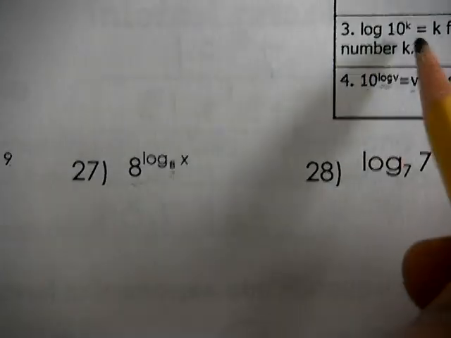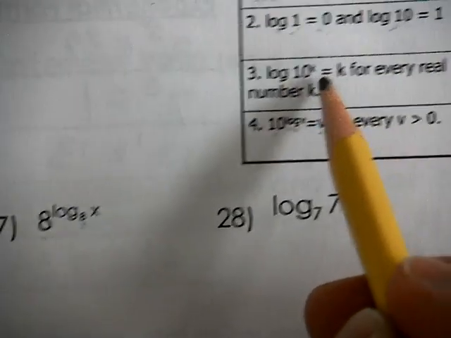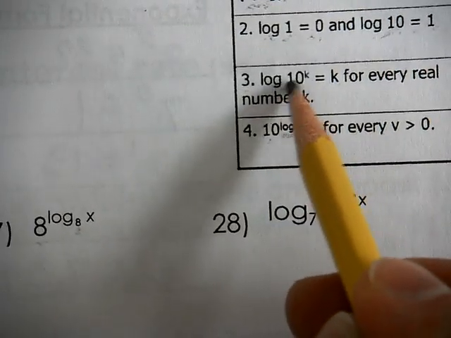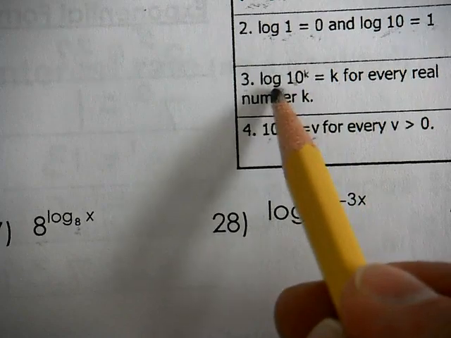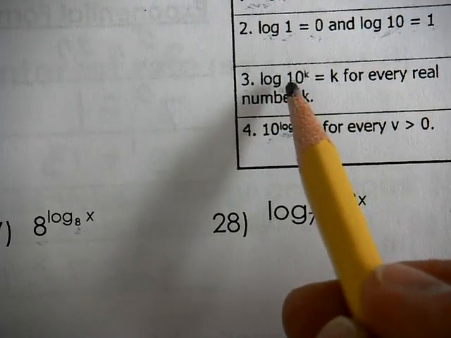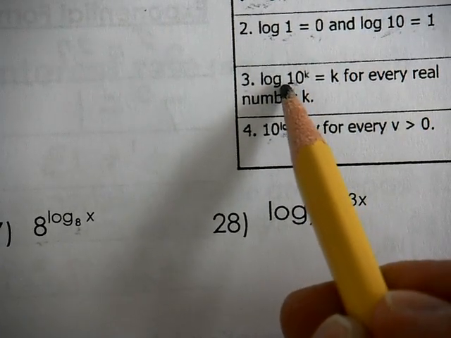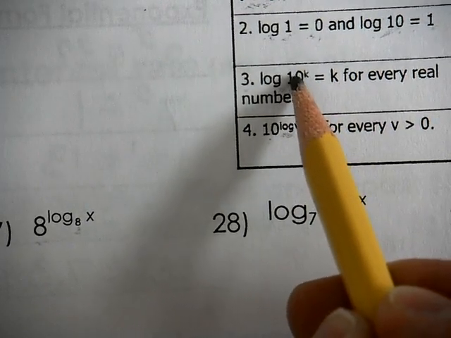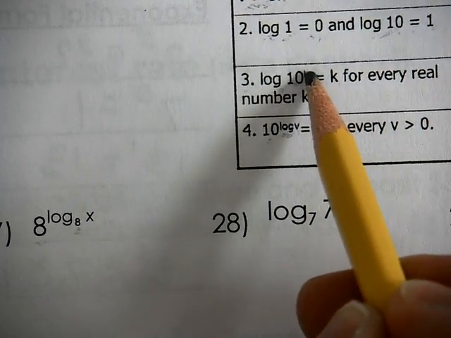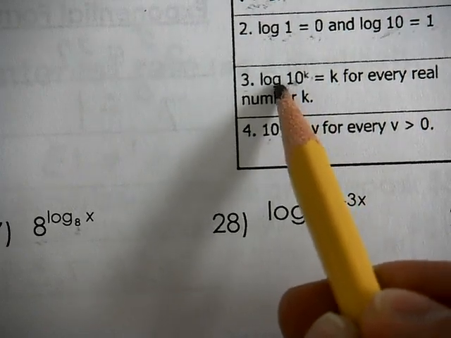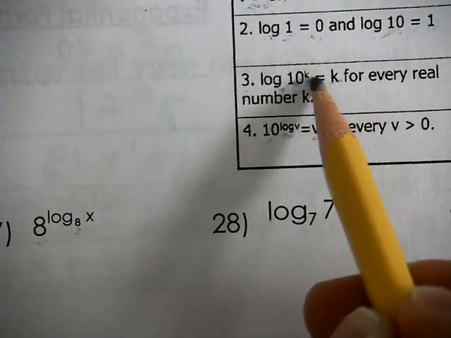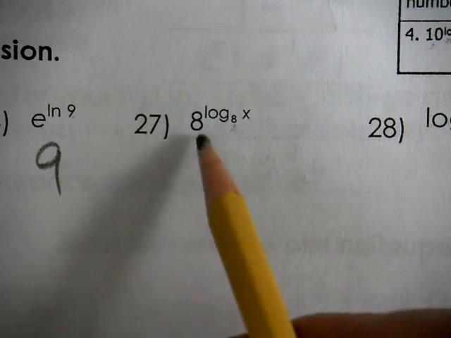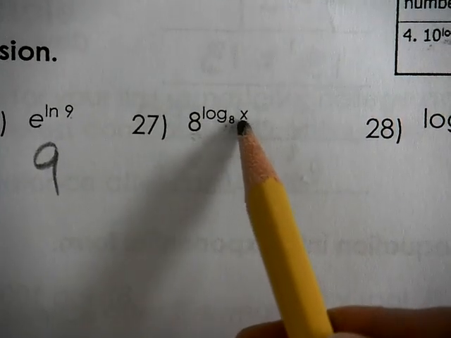This is using the third rule, that when you're taking the logarithm that has an exponent and it matches the logarithm's base, then the answer is the exponent. It works for any set of bases and exponents.